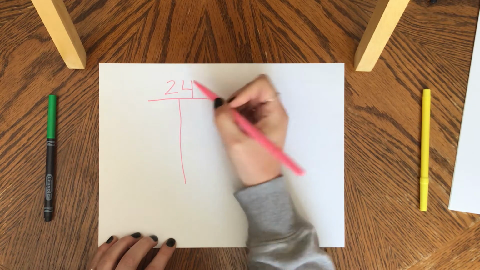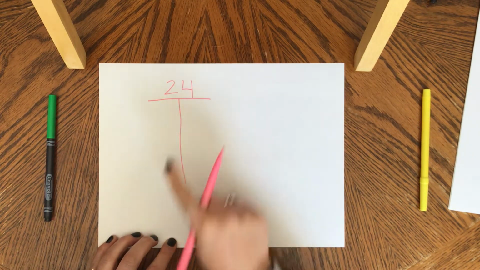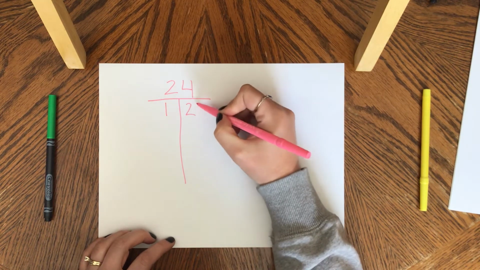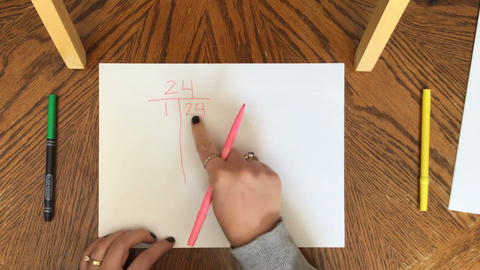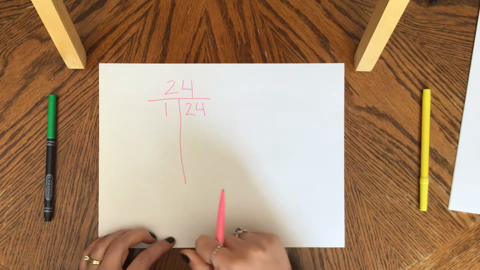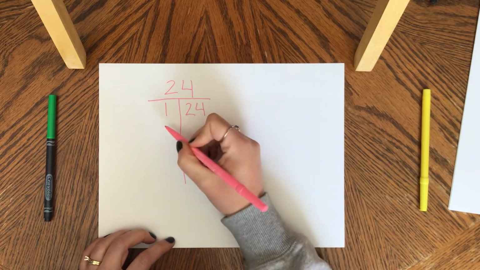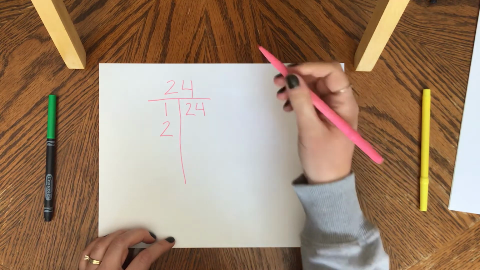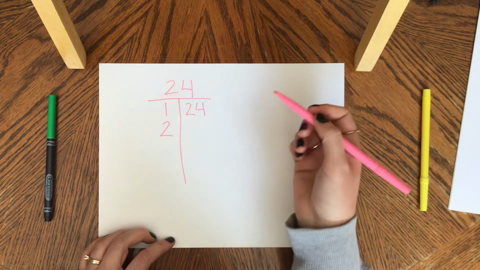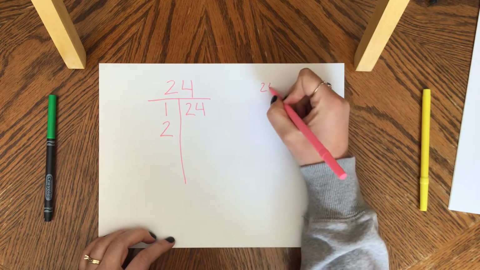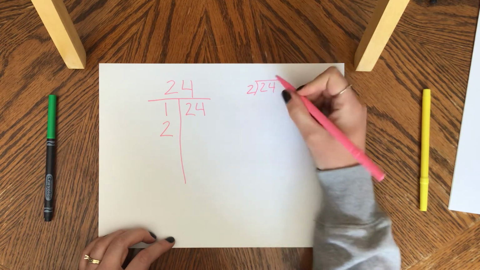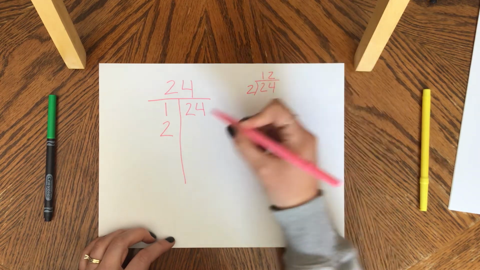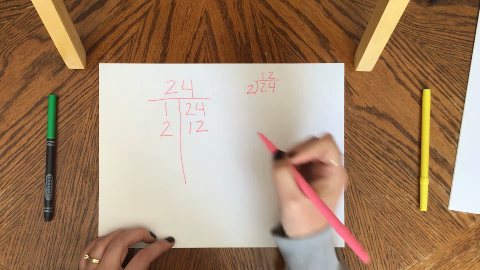So let's say that I'm trying to find all of the factors for 24. So I know that 1 and 24, 1 times 24 equals 24. I know that this is an even number, so 2 must work. If I have to do some division over here, I could do 24 divided by 2. And I get 2 into 2 once, 2 into 4 twice, so I know that this is 2 and 12.